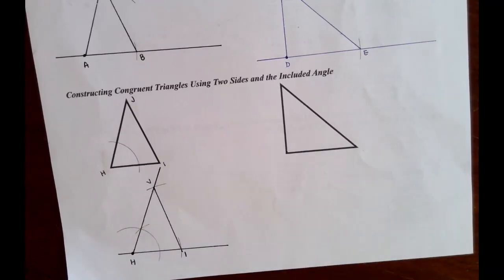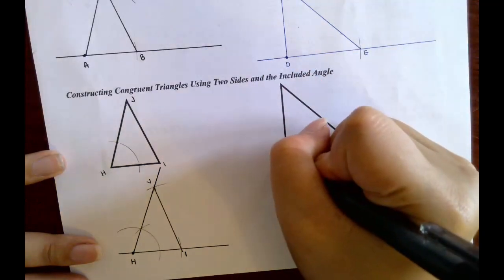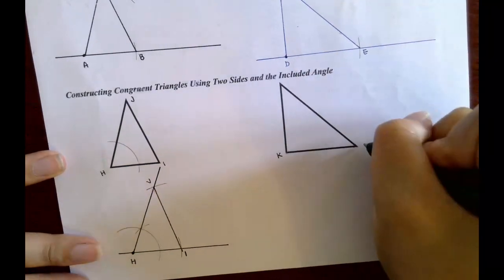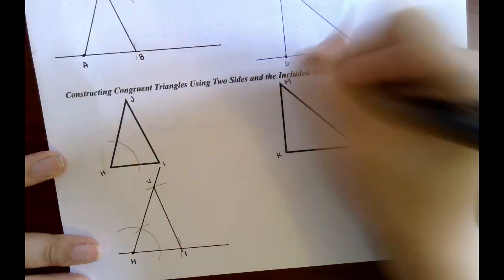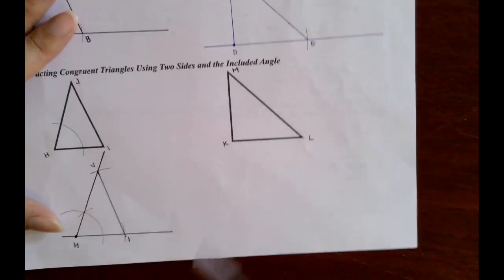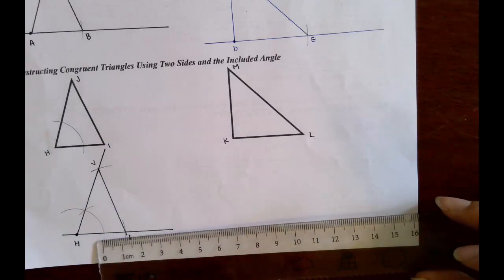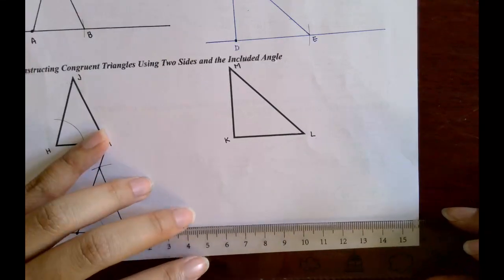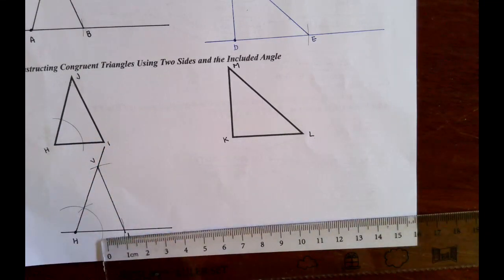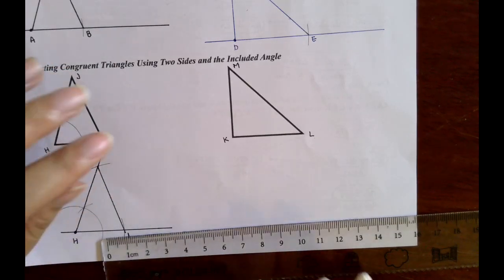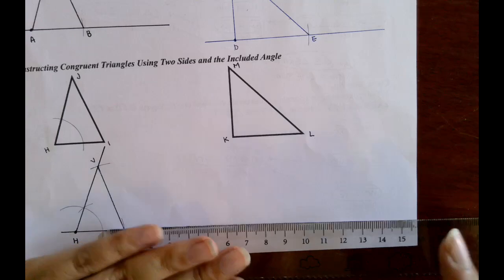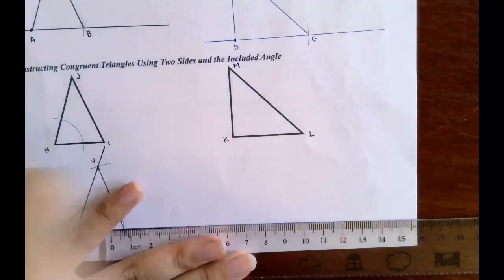So let me show you again how this works. This will be K, L, N. Again, we're doing two sides and the included angle. Oh, sorry, I should have measured this one first. So let's draw my line again.